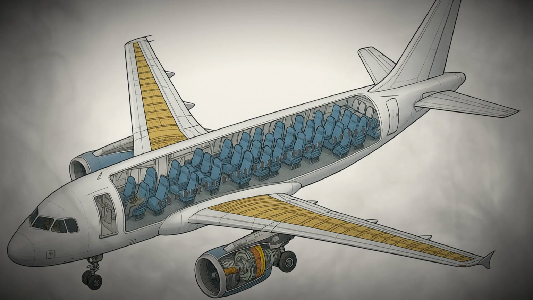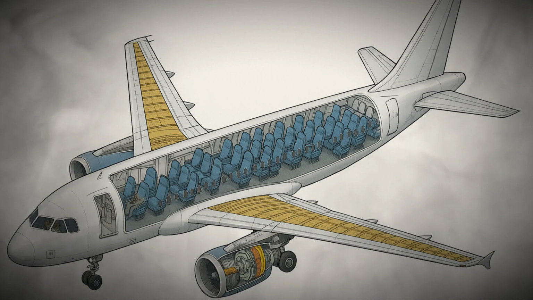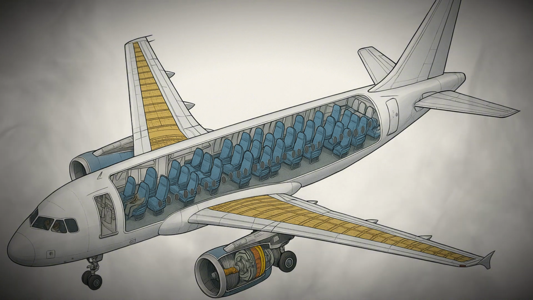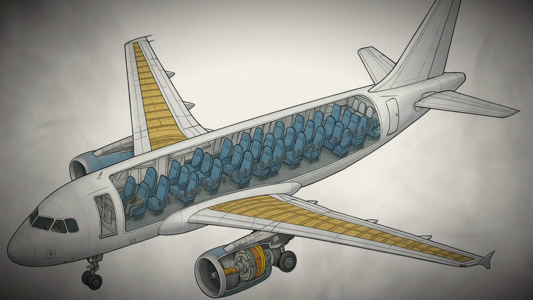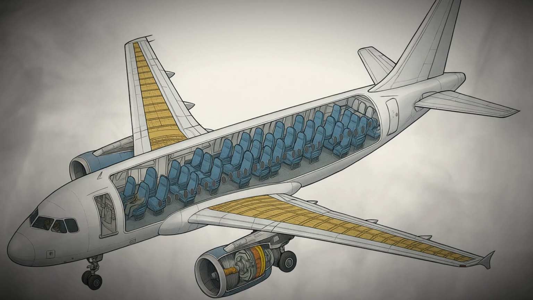Landing, in contrast, involves bringing the airplane from high speed and altitude back to the ground in a controlled and precise manner. The approach begins many miles from the runway, guided by air traffic controllers and navigation aids. Pilots reduce thrust and descend along a planned glide path, using instruments such as the instrument landing system to align with the runway in poor visibility.